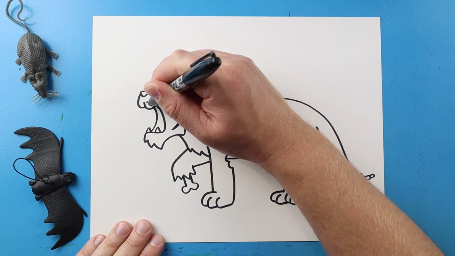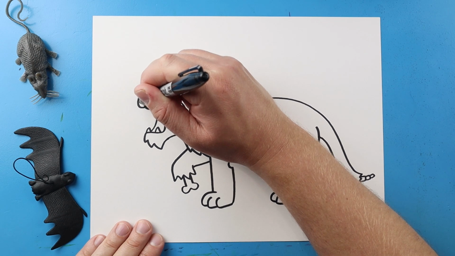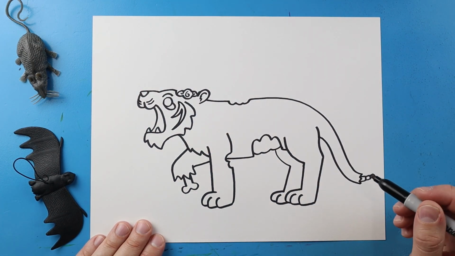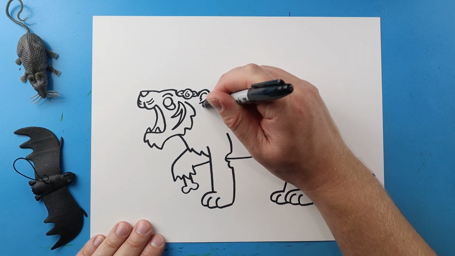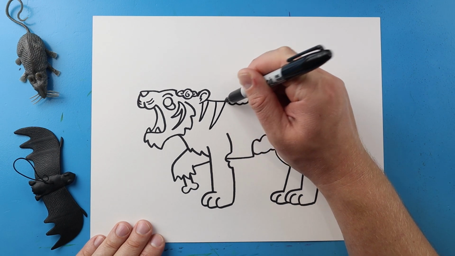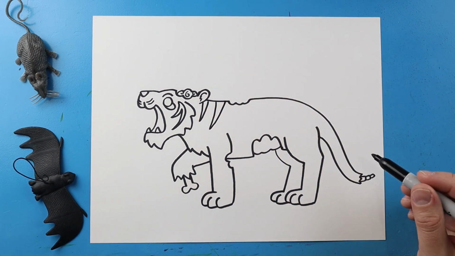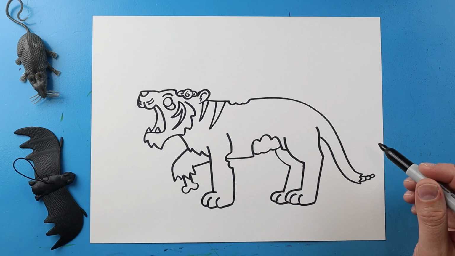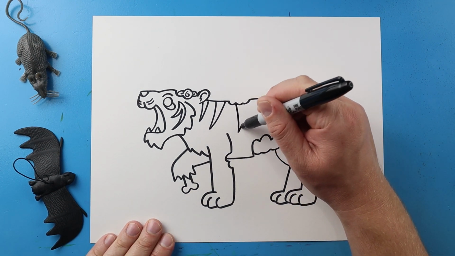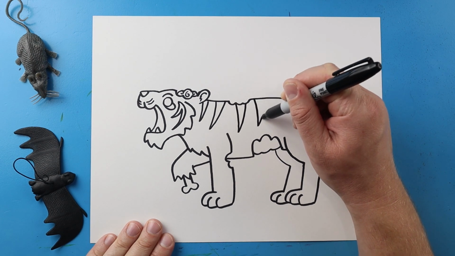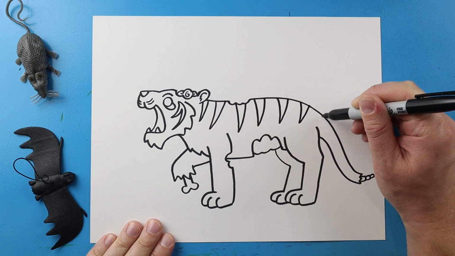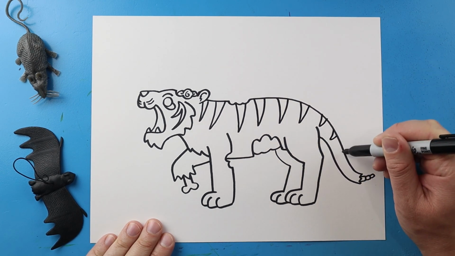I'm going to make a couple little stripes here and a couple little stripes right there. I'm going to draw a line that's going to come down and up, and then down and up here. Then I'm going to make one that's going to come down and up, and I'm just going to do this all the way across. And we're going to go all the way down the tail.